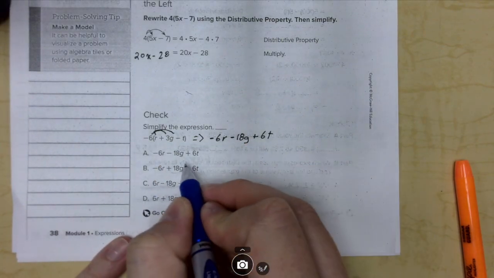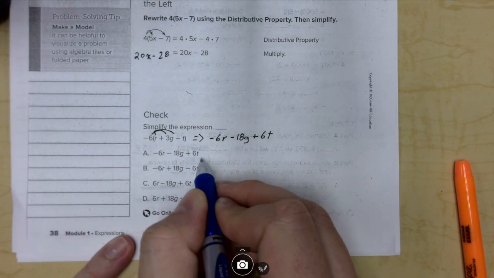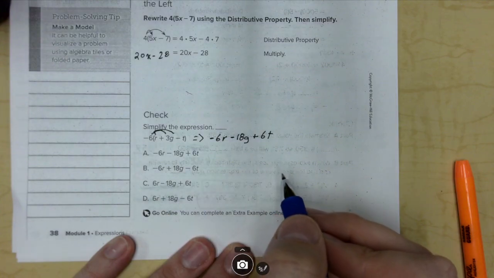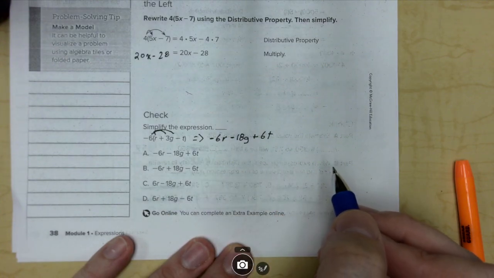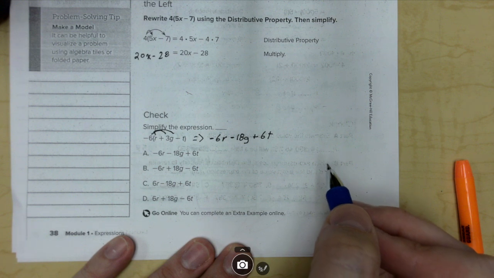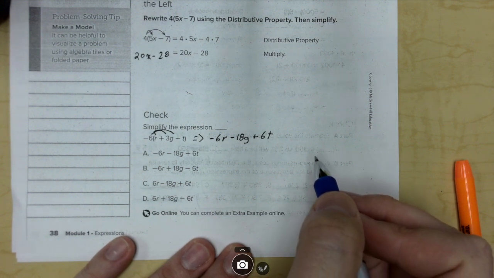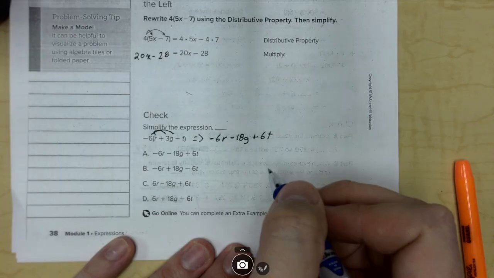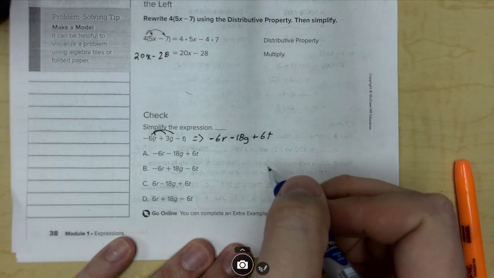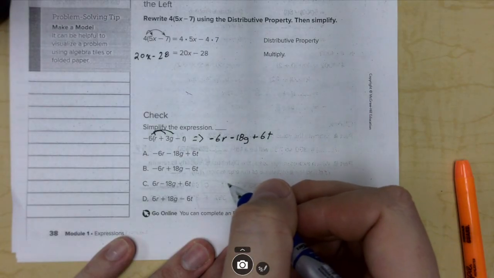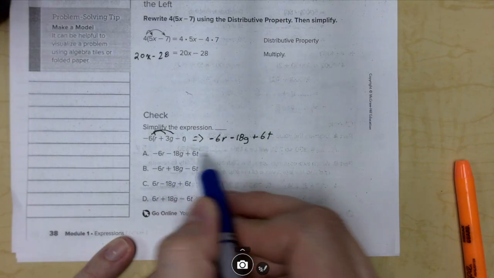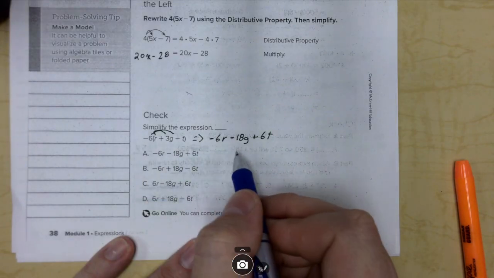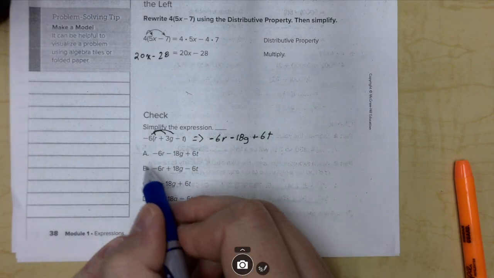Simplify the expression. Let's see. Simplest form, especially when it is replaced by equivalent expression having no like terms or parentheses. Well, they're... Oh, it wants us to find the simplest form. I got it. I'm looking at this the wrong way. That's A.